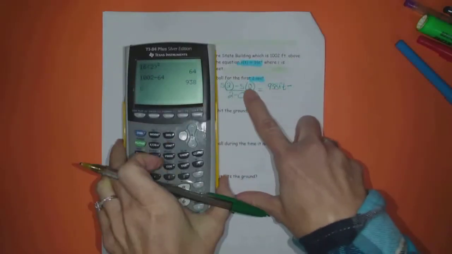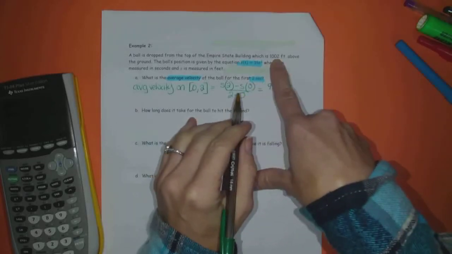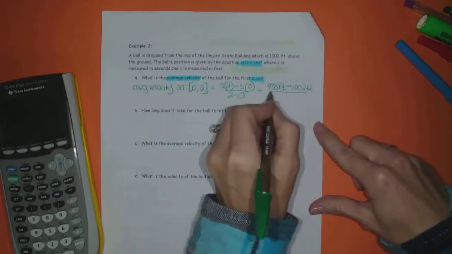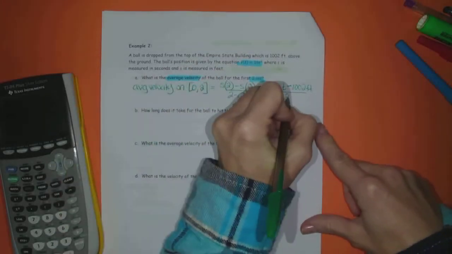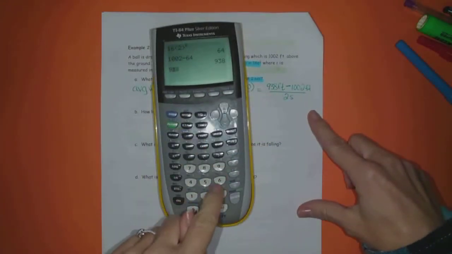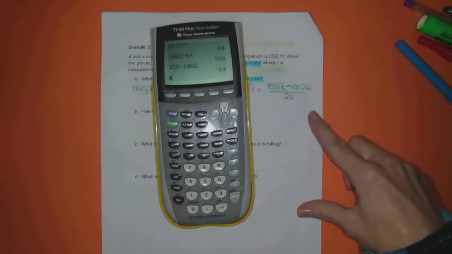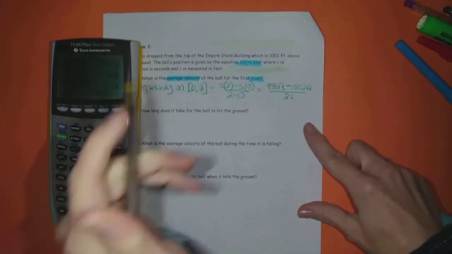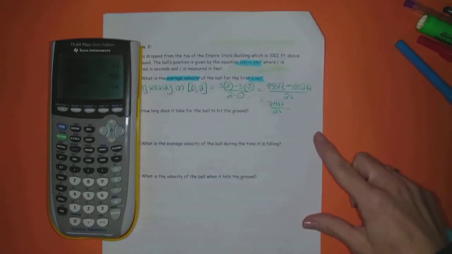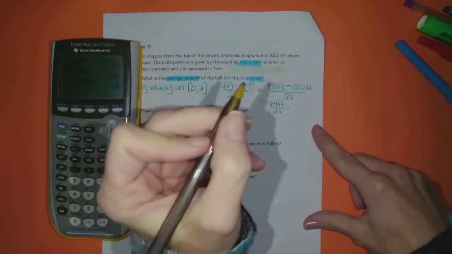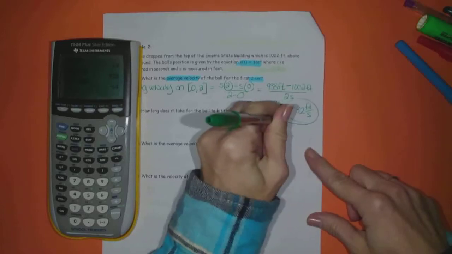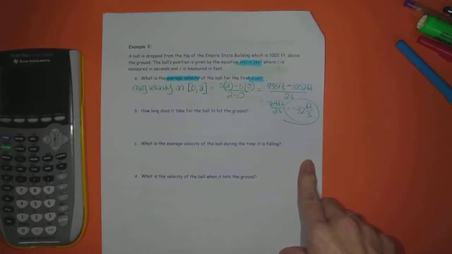Okay, well, my position at 0 seconds was the top of this building, 1,002, over 2 minus 0, which is 2 seconds. So I have a change in position of how much? Let's see. I go 938 minus 1,002. That means I dropped 64 feet. So I dropped 64 feet in 2 seconds. Therefore, my average velocity on that first 2 seconds was negative 32 feet each second. Boom. That's my average velocity.